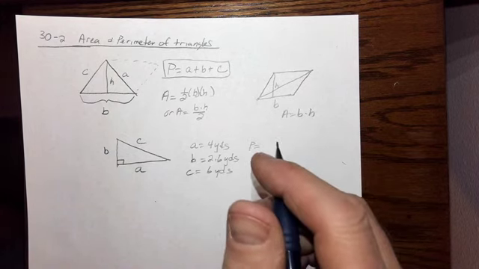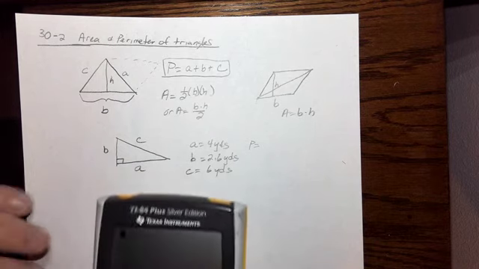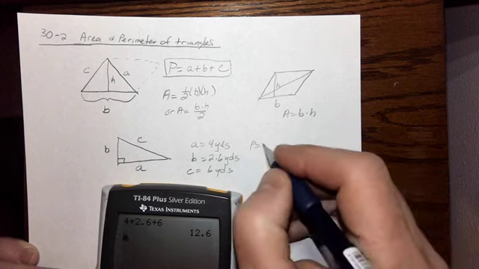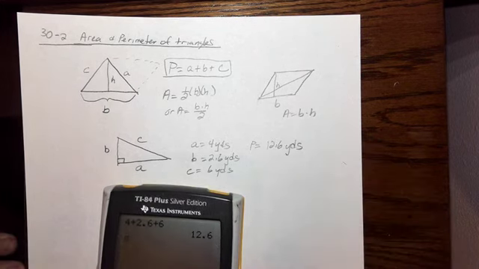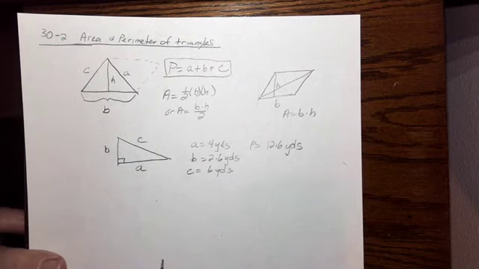So take a calculator and you just go 4 plus 2.6 plus 6, 12.6, and then whatever unit it is. Again, yards. Perimeter is just whatever units you have.